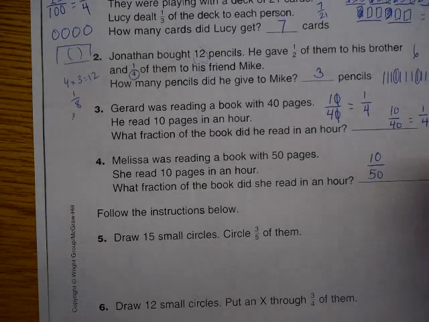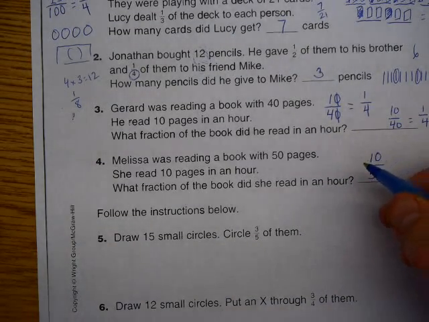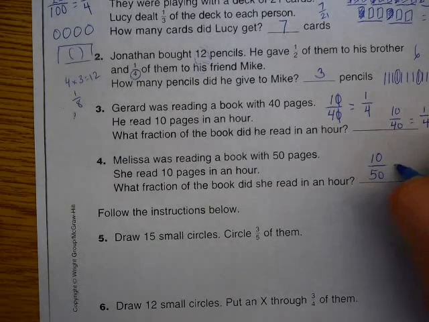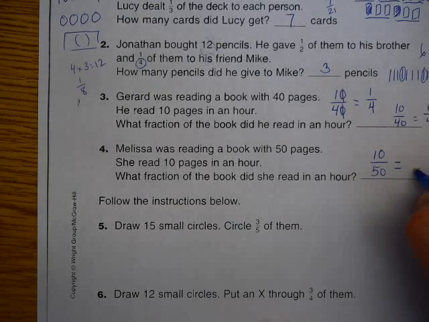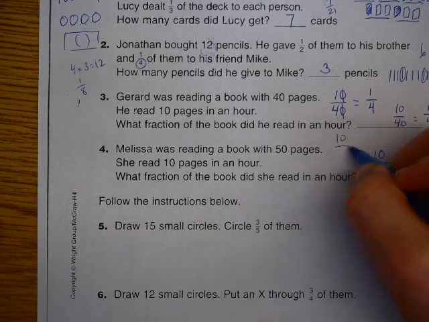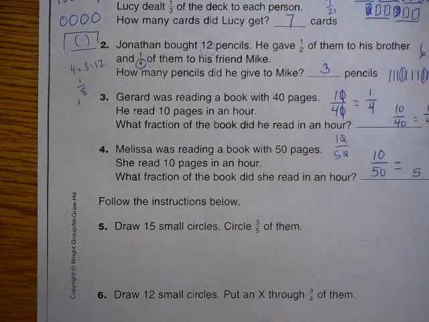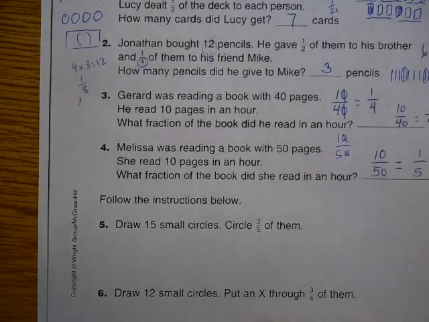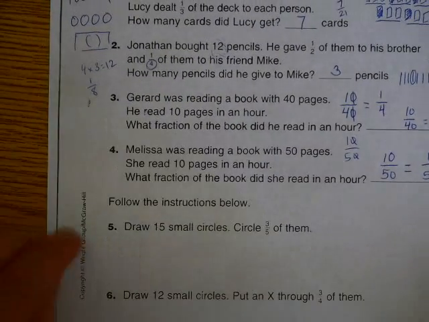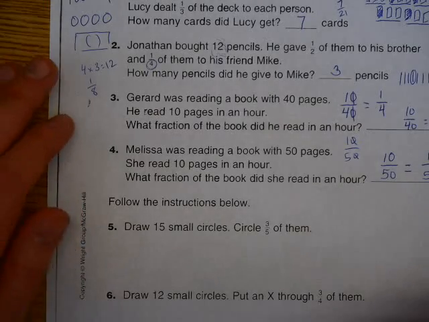Now, if we use that zeros trick, who can tell me what number is going to be on the bottom? On the bottom, 5. Excellent. Okay, because all we got to do, 10 out of 50, cross off the zeros. And on the top, it's going to be 1. Now, are there any questions? Alright, we're going to move on.